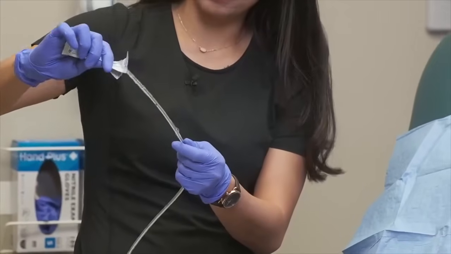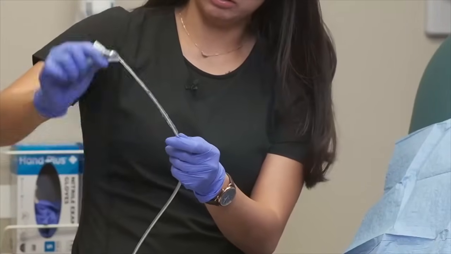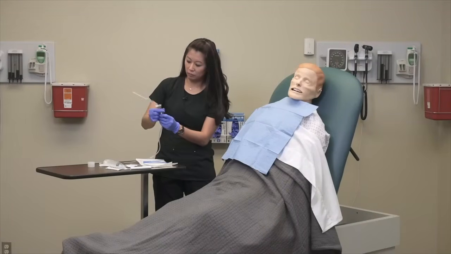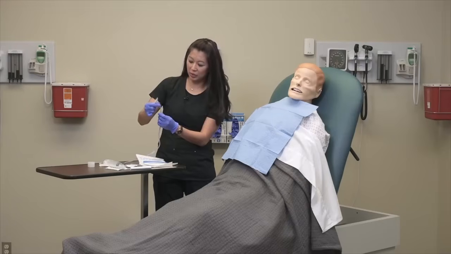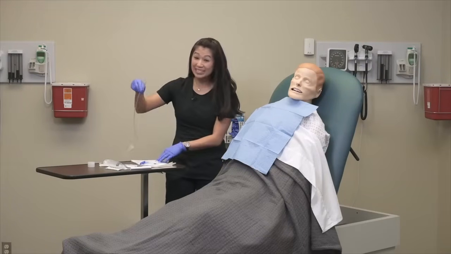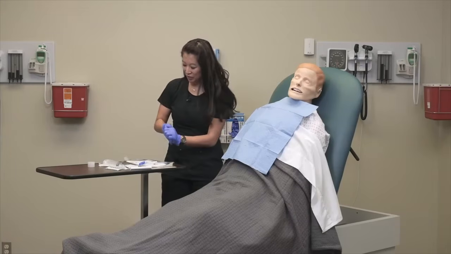This is going to help for much easier advancement of the tube. I'm just going down the tube and making sure it's nice and lubricated. It may seem a little excessive, but it definitely helps provide comfort for your patient.